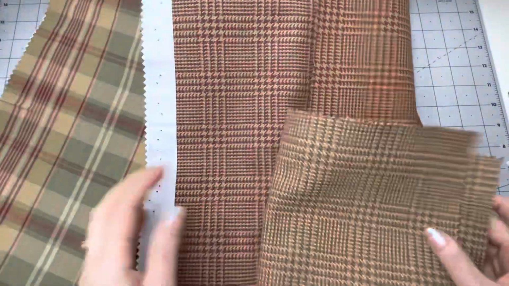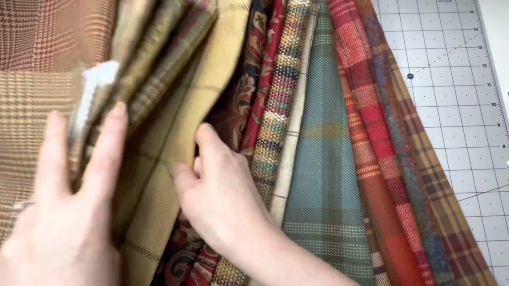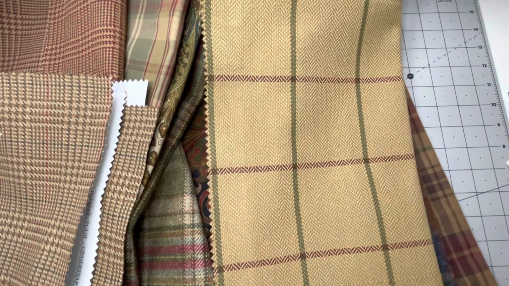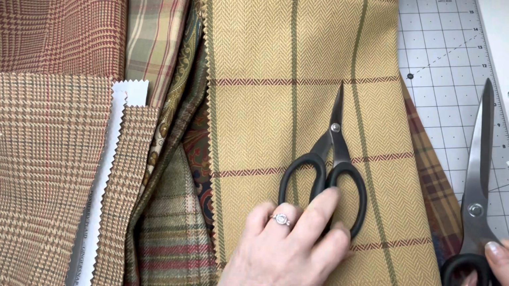I already picked out some material that I want to use. Yes, I want to use this one. Where are my shears? Let me get my scissors. Sorry guys, I did the cutting on my other desk.